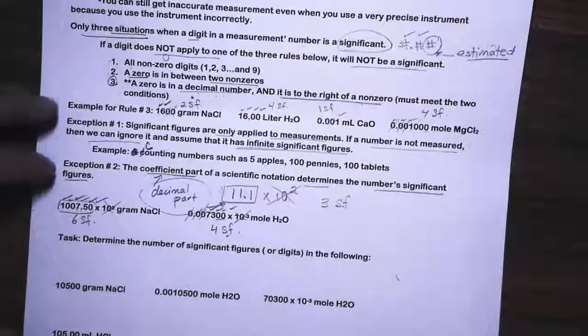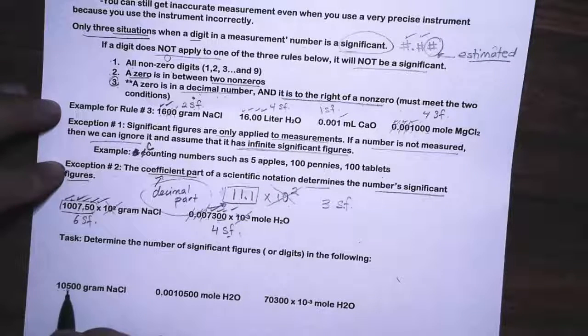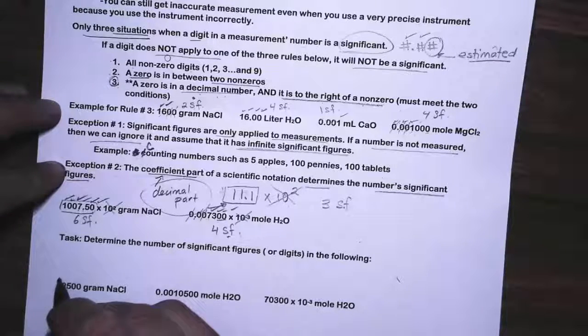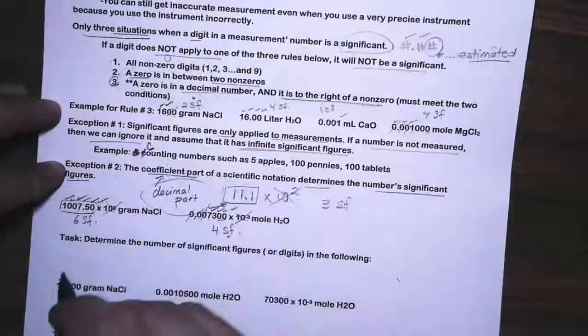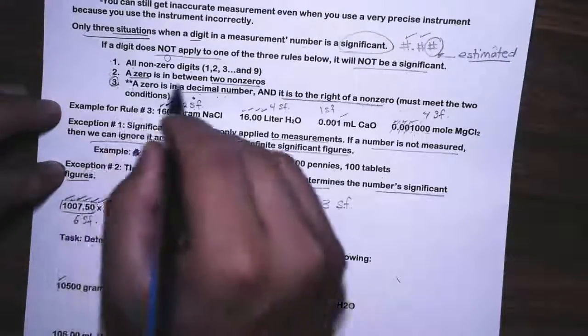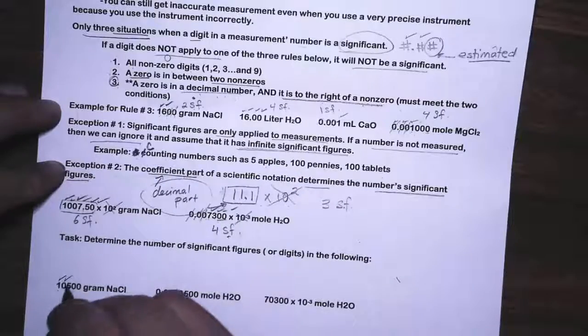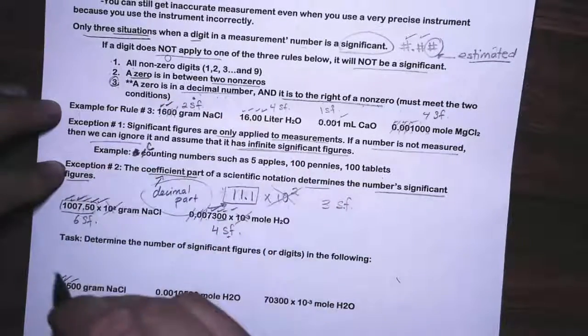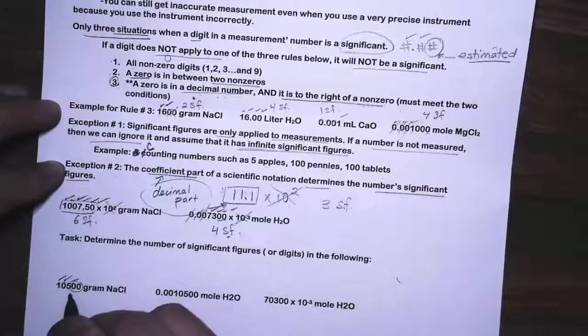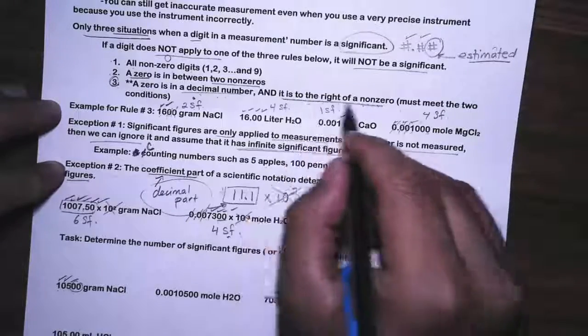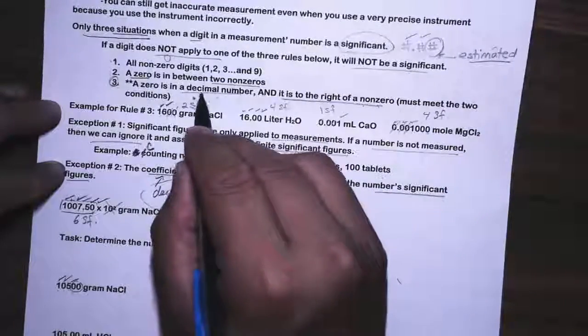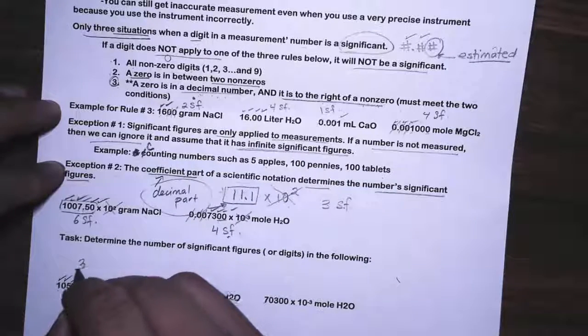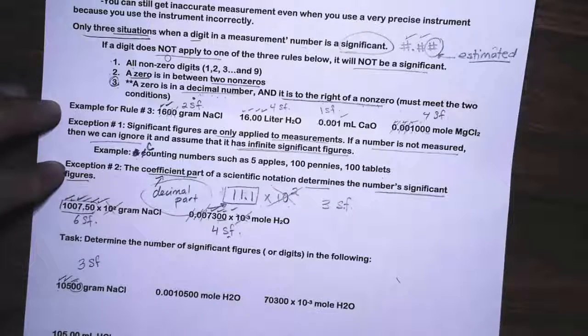Let's do some more examples. We have 10,500 grams of NaCl. In this case, the 1 is significant because of non-zero. This 0 is significant because it's in between two non-zeros. This 5 is significant because of the non-zero. And these 0s are not significant because they are to the right of a non-zero, but they are not in a decimal number. So we have 3 SF, or 3 significant figures.